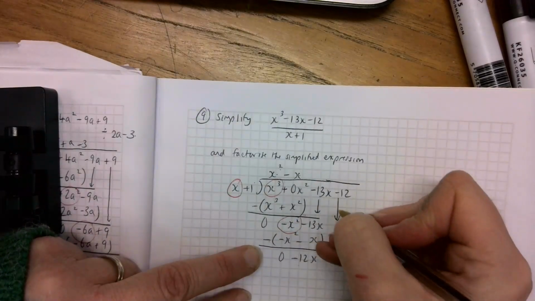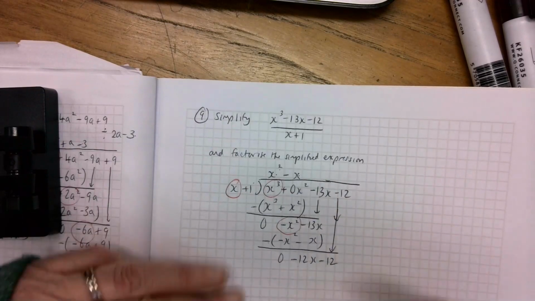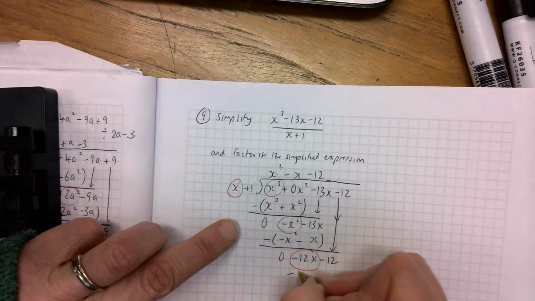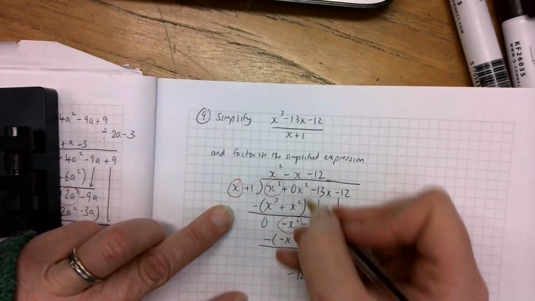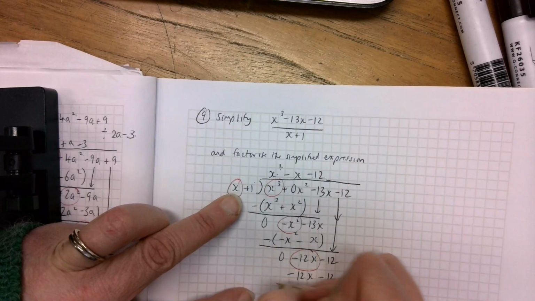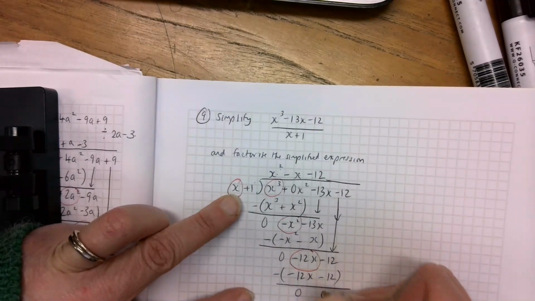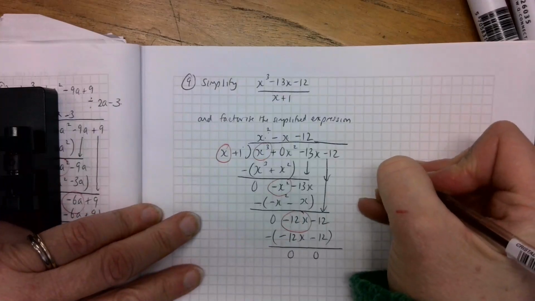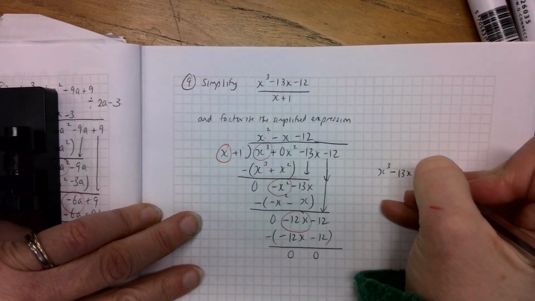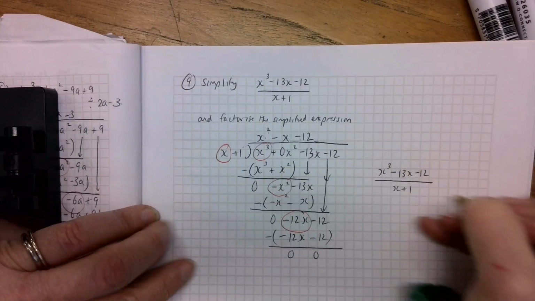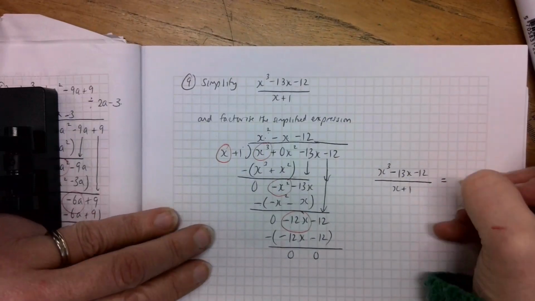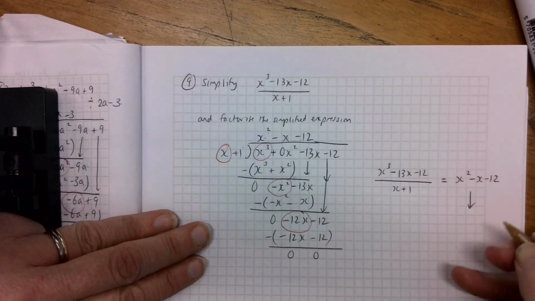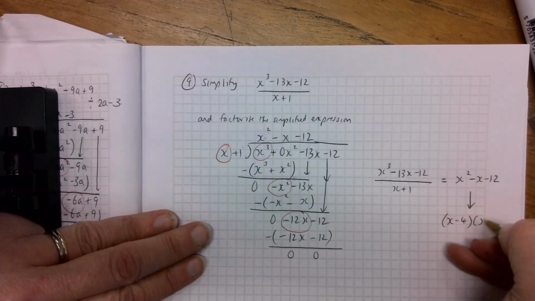Bring down all the way minus 12. x into minus 12x is minus 12. Minus 12 by x is minus 12x, minus 12 by 1 is minus 12. Subtract, and they go out. So what I'm left with is that x cubed minus 13x minus 12 over x plus 1 divided by x plus 1 is x squared minus x minus 12. And if I was to factorize that, that would be x minus 4 by x plus 3.